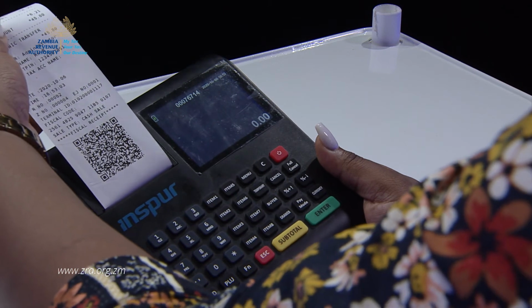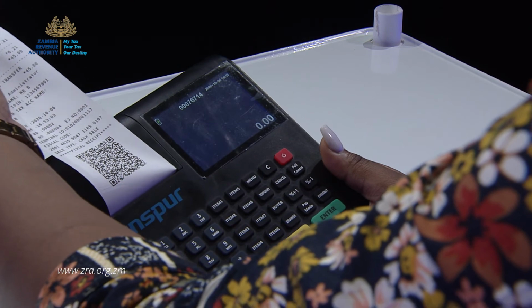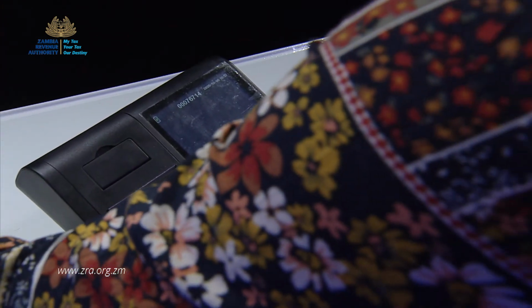So if your customer wants to check the authenticity of your invoice, they're able to look it up if they have a QR code scanner. That's another benefit of this machine.